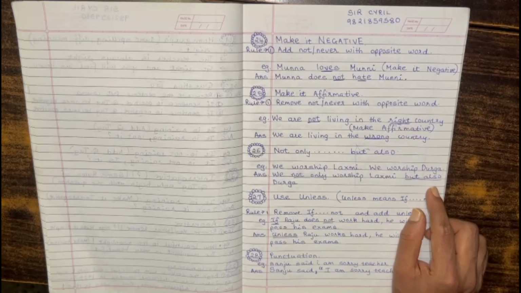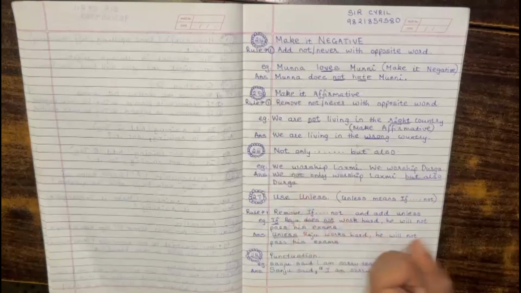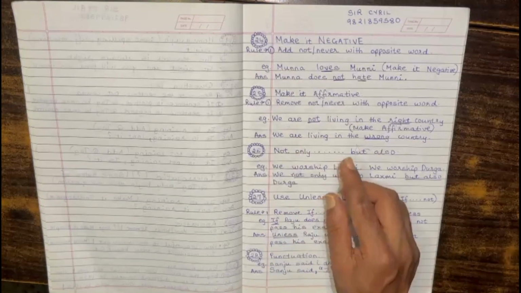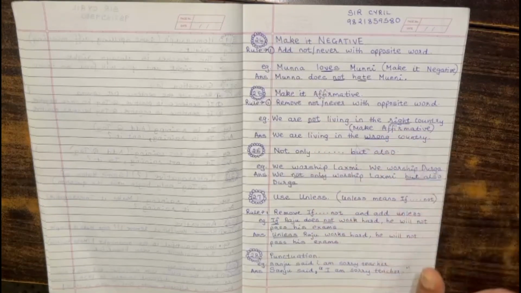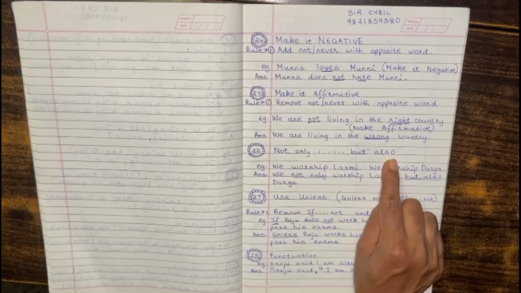If I say my wife is beautiful, then iska negative ho jayega, my wife is not ugly. English grammar is not easy. English grammar is difficult.